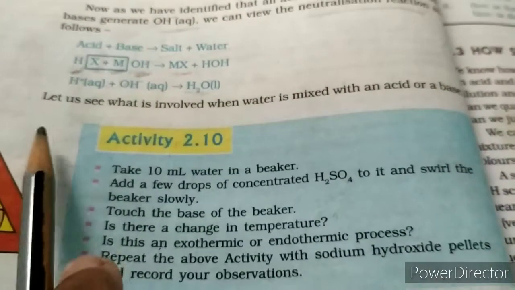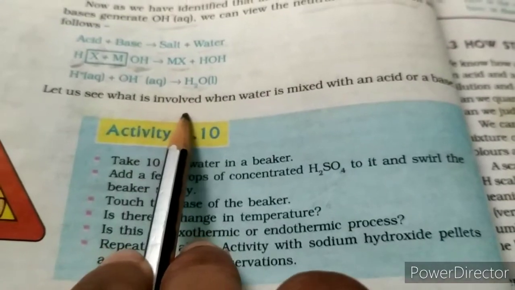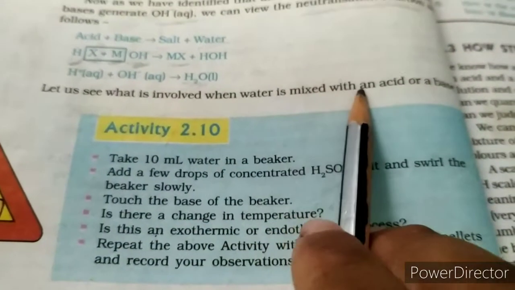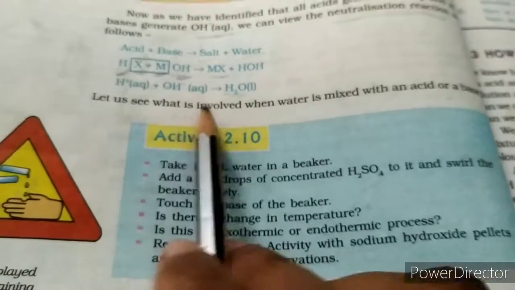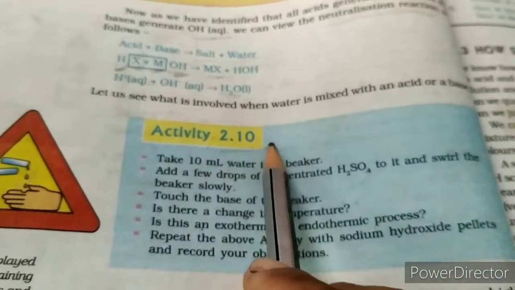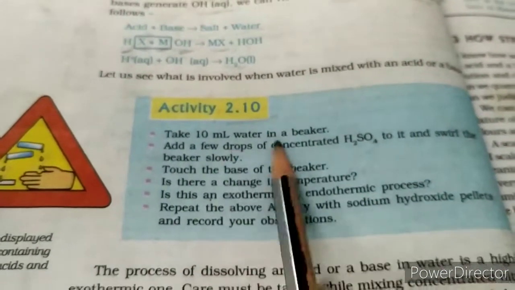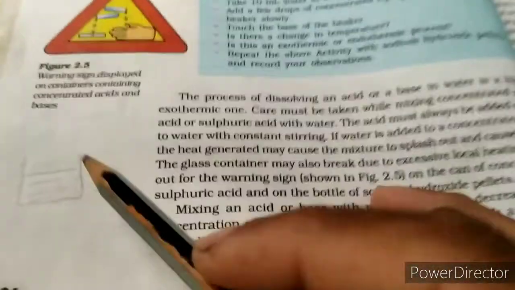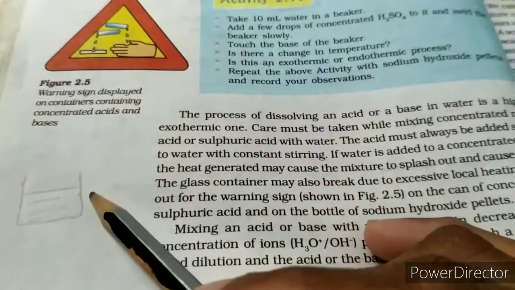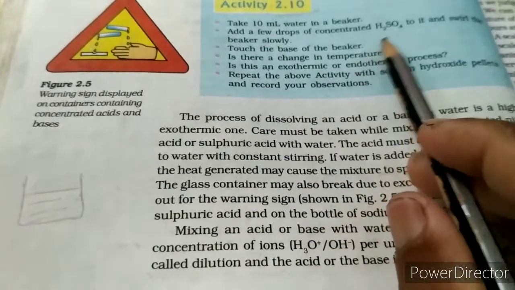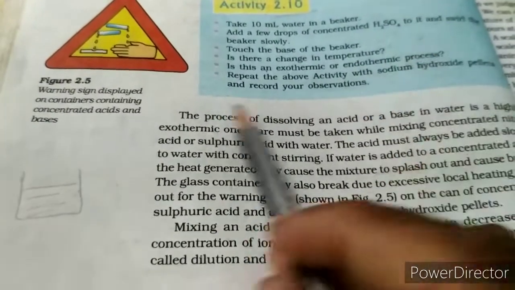Next, dilution of the acid. It is written here, let us see what is involved when water is mixed with an acid or a base. To understand this, Activity 2.10 is given. Here you have to take 10 ml water in a beaker, and add a few drops of concentrated sulfuric acid slowly with stirring.